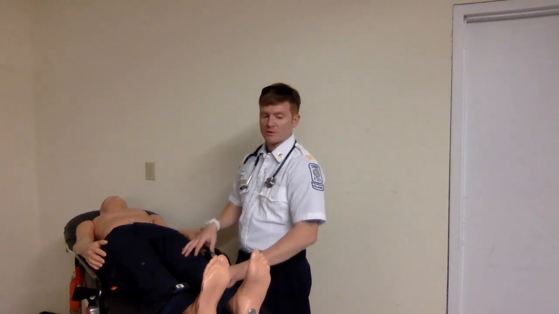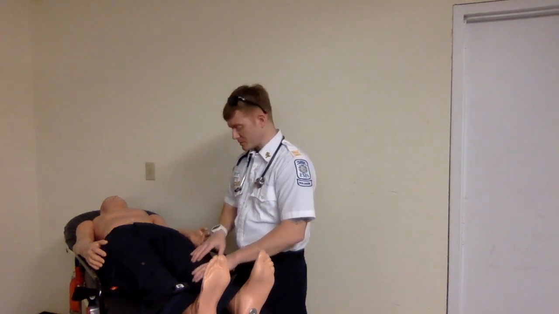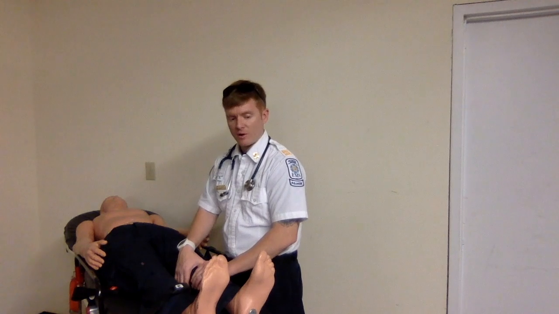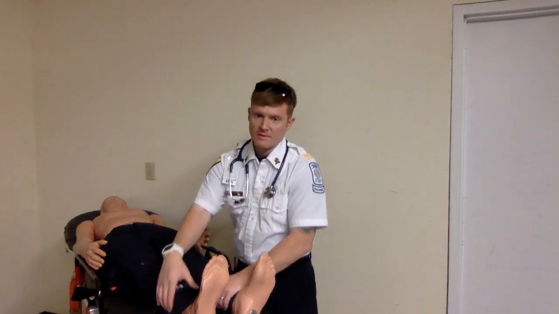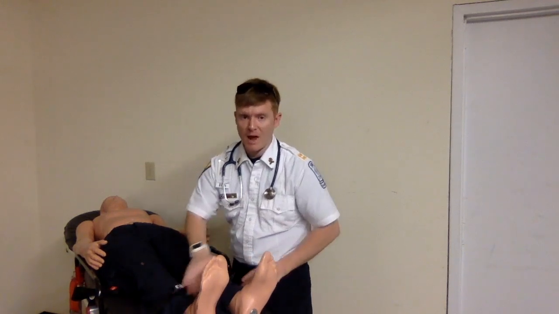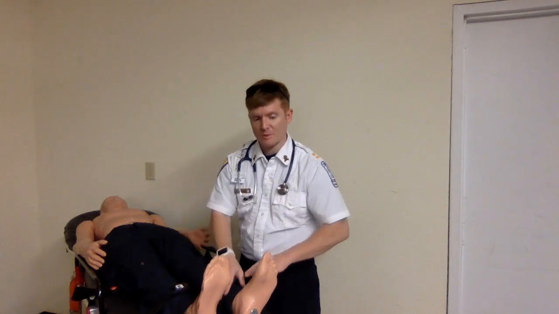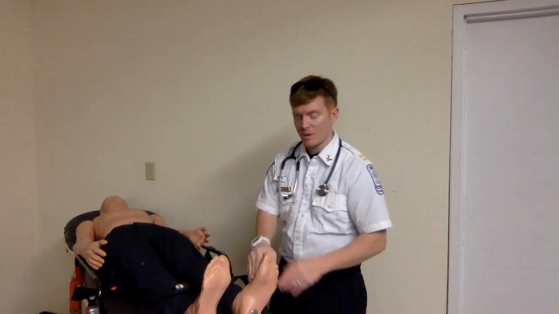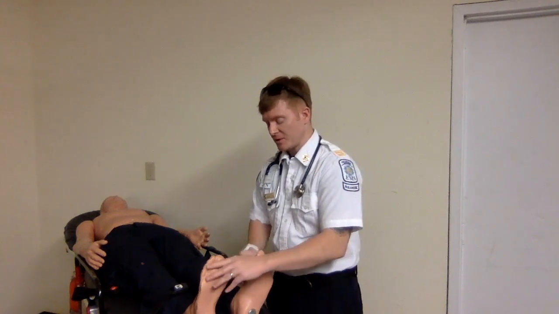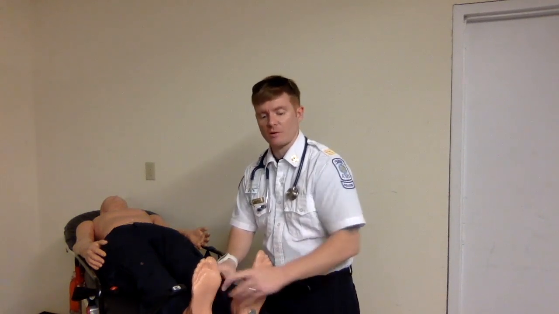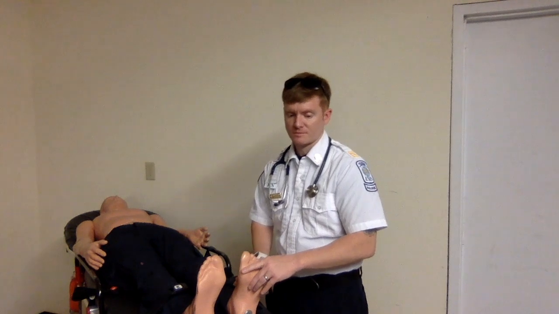We want to move on to the posterior tibial pulse, and so we would check that also bilaterally on both sides. And after we're done checking that, we would move on to the dorsalis pedis pulse. Noting any irregularities, we would check that also on both sides.